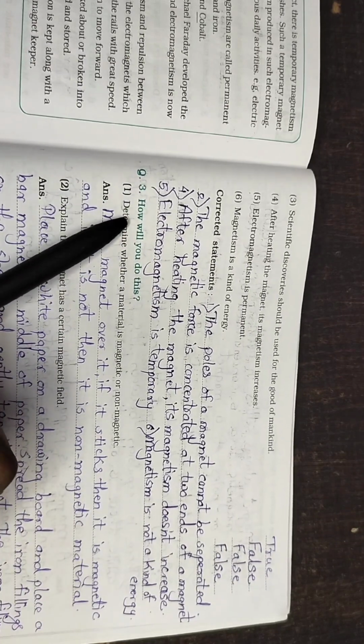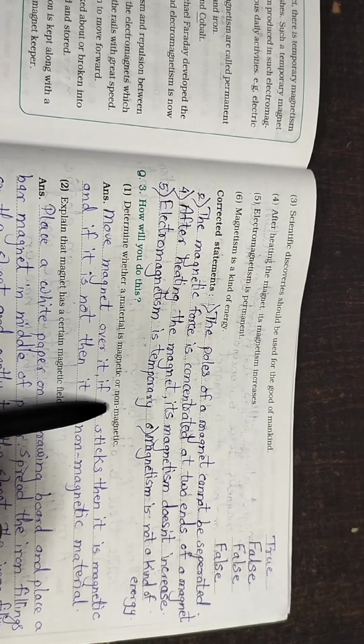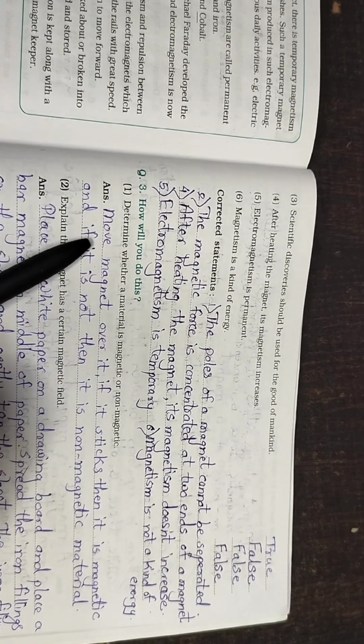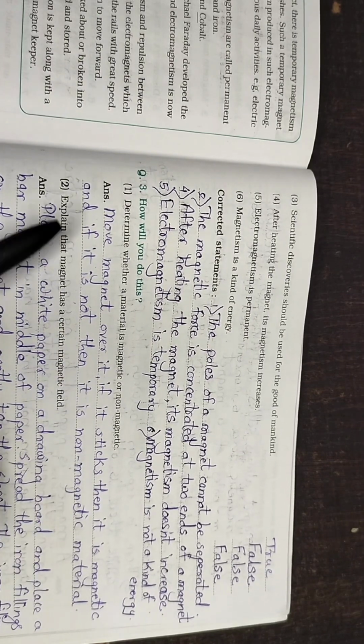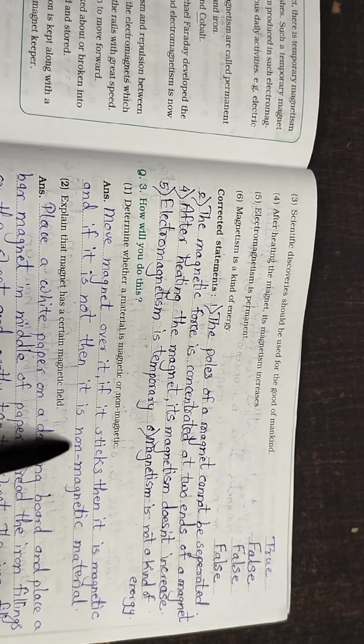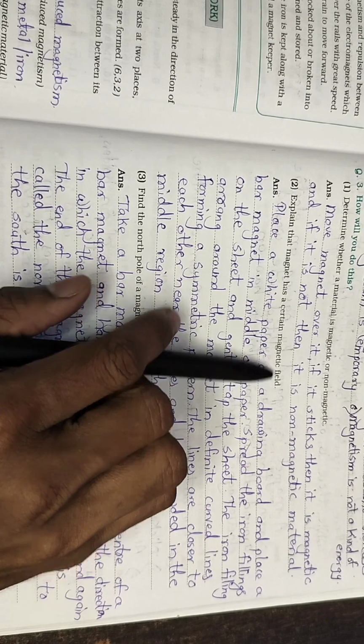Question number 3, how will you do this? First, determine whether a material is magnetic or non-magnetic. Answer, move a magnet over it. If it sticks, then it is magnetic, and if it does not, then it is a non-magnetic material.